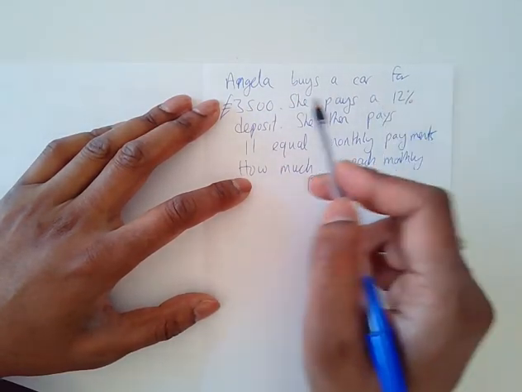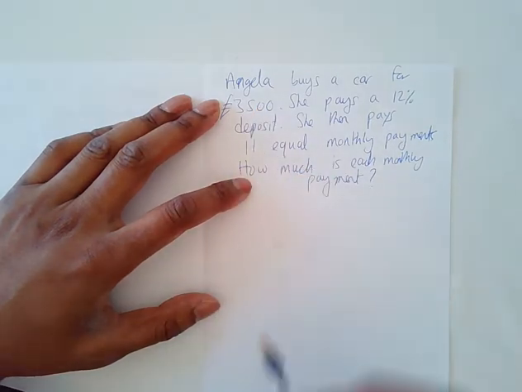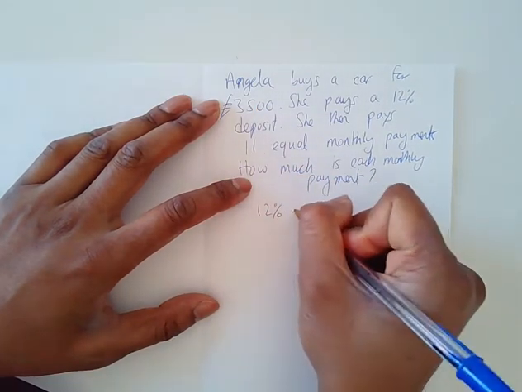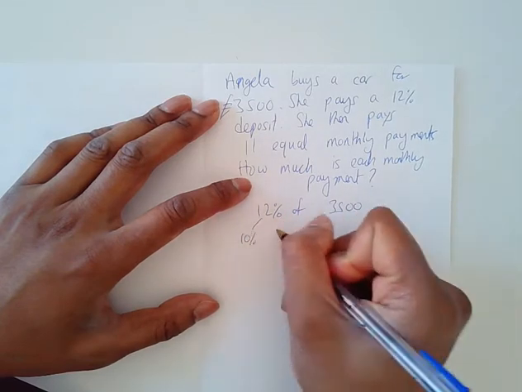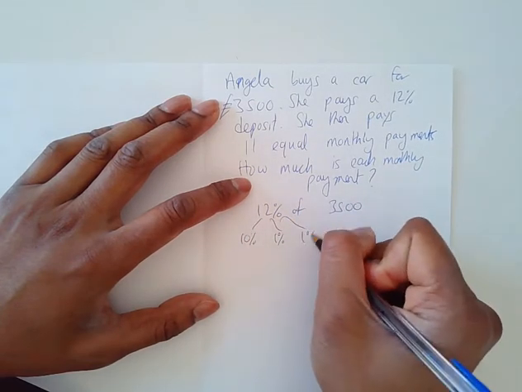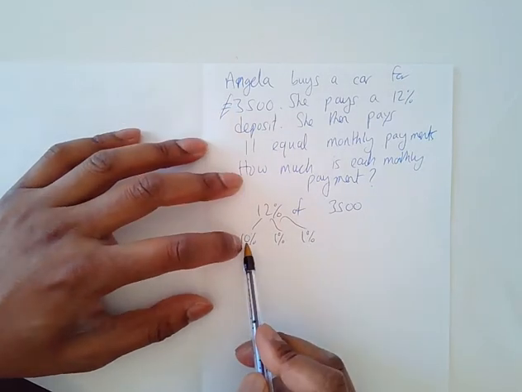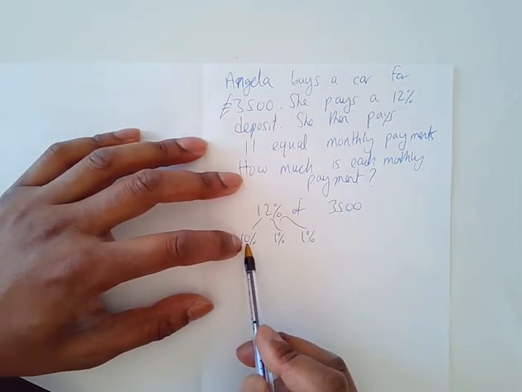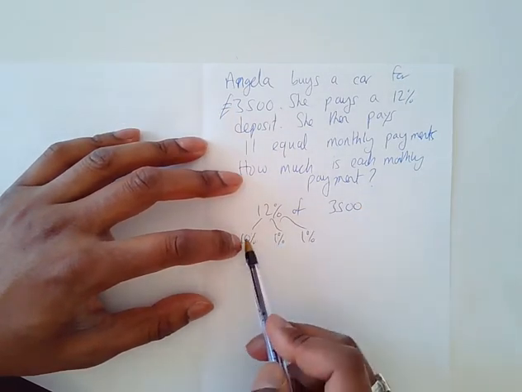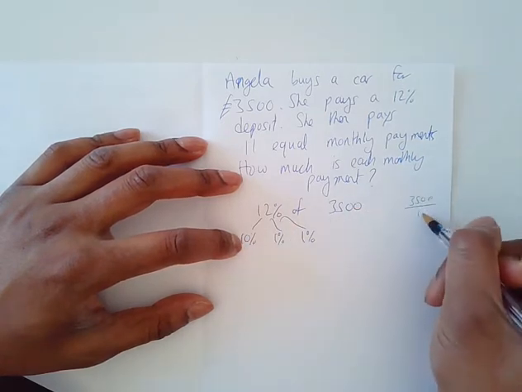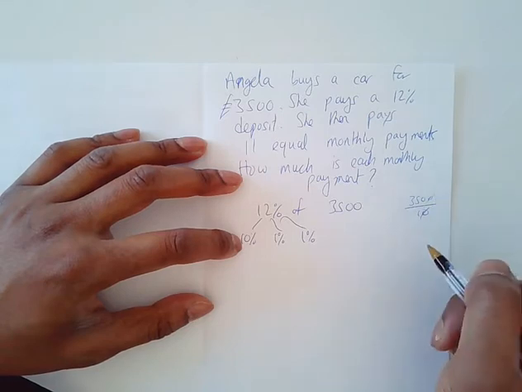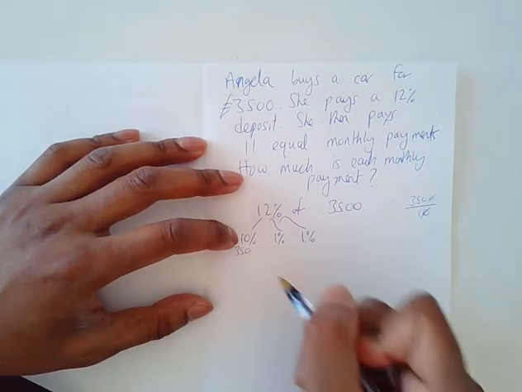So we need to work out 12% of 3,500. 12% is 10%, 1%, 1%. Right, working out 10% is very easy. You just do 3,500 divided by 10. Knock off a 0, that's 350.